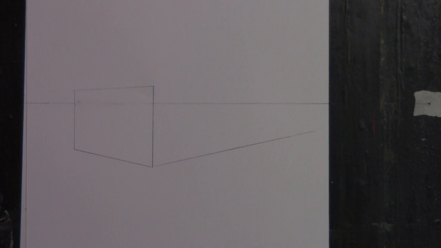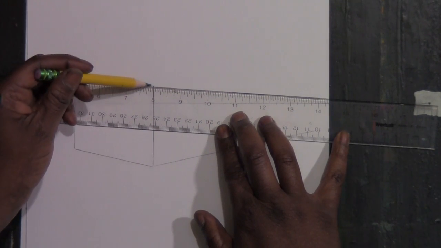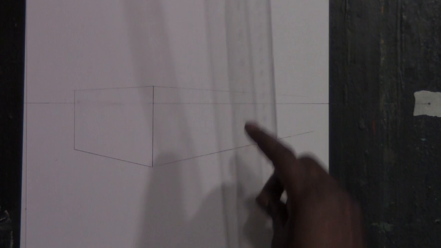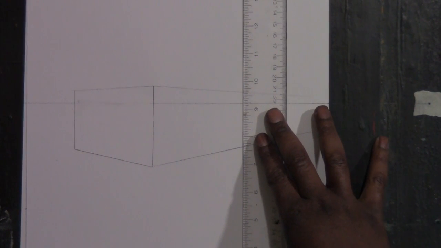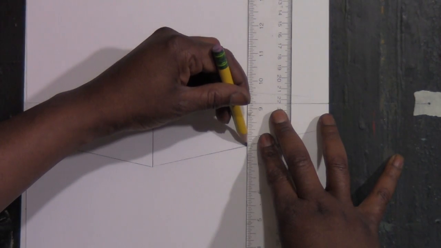Now, how long do I want this cabin to be? Before I judge how long, let's put another light line meeting this horizon line out there. I guess I'll put this one right about here, this will be fine. So I'll strengthen this line right here.